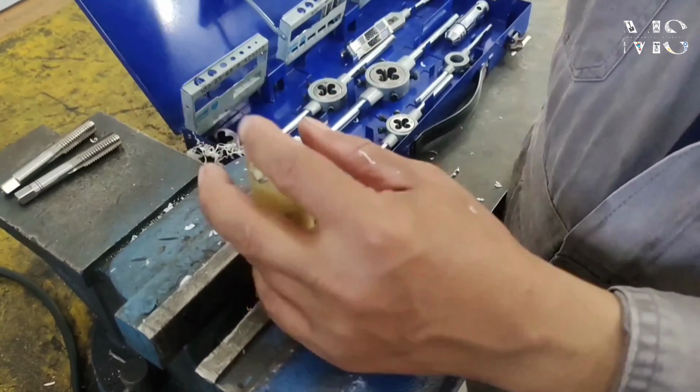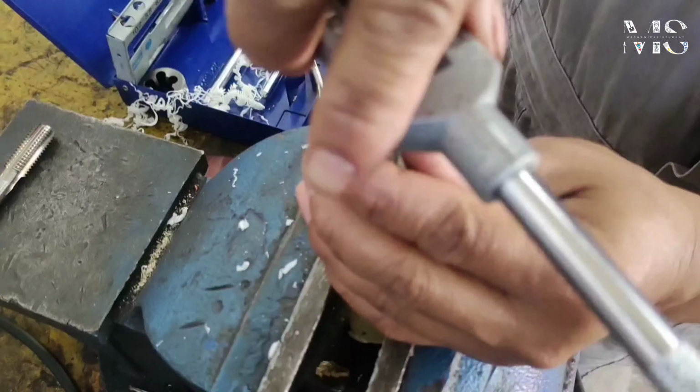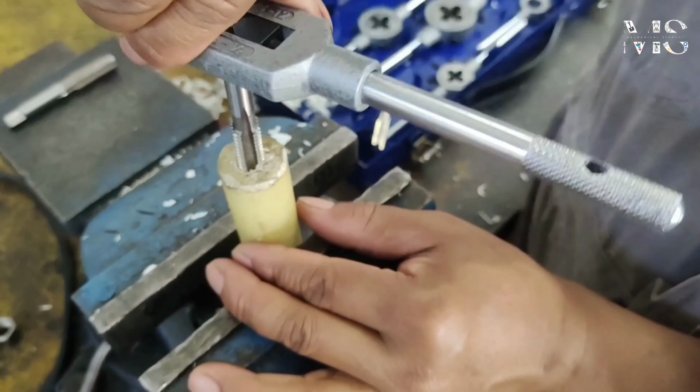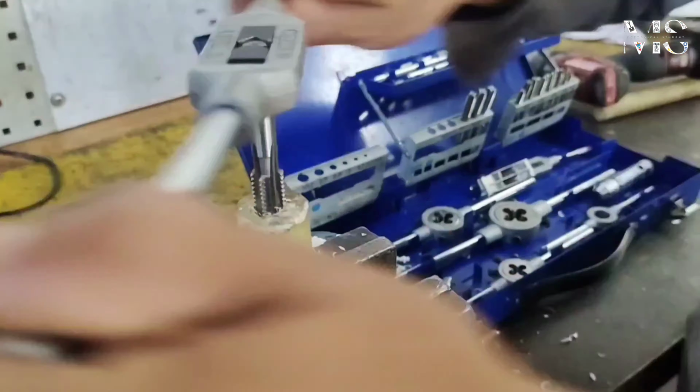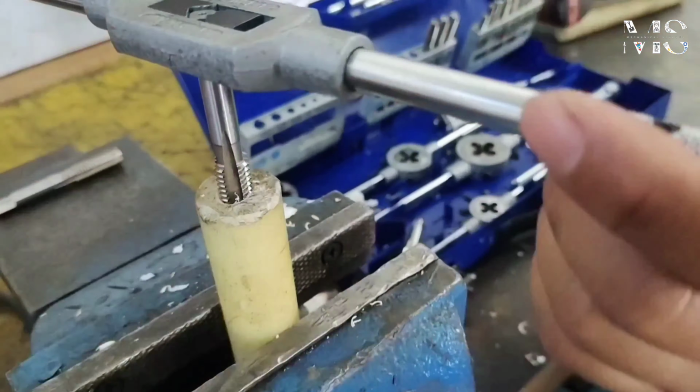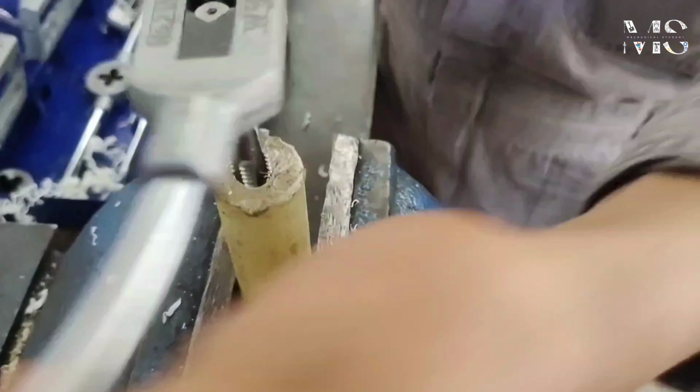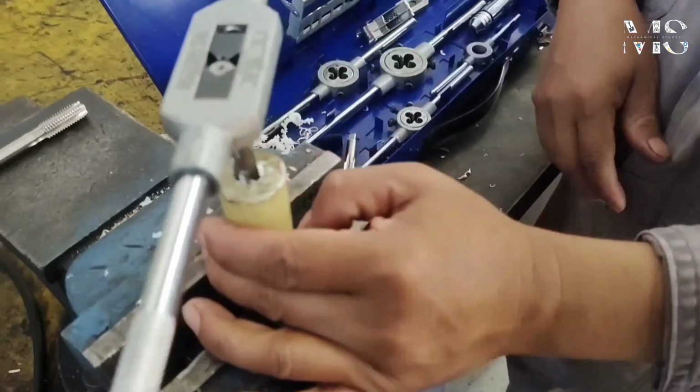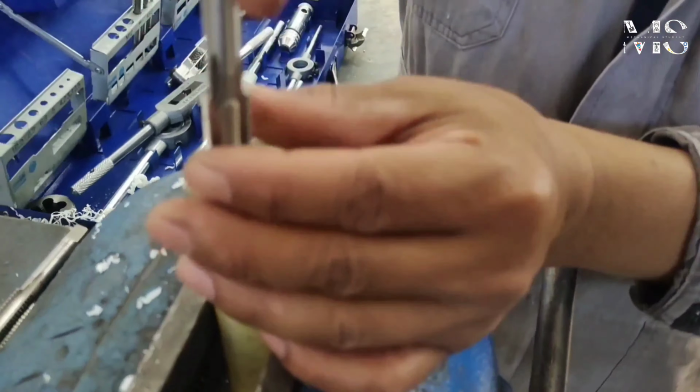In the second step, I use the plug tap. The procedure is the same for the taper, plug and bottoming taps. There is no difference. In step 3, I use the bottoming tap. This is the last step. After this step, we can use the thread.